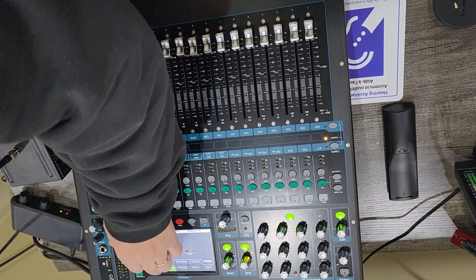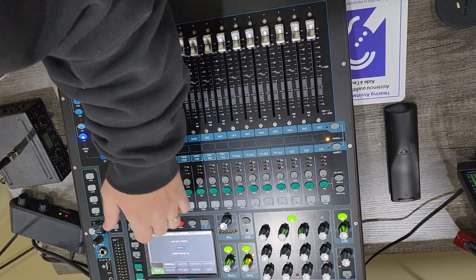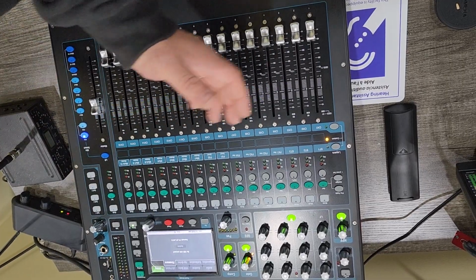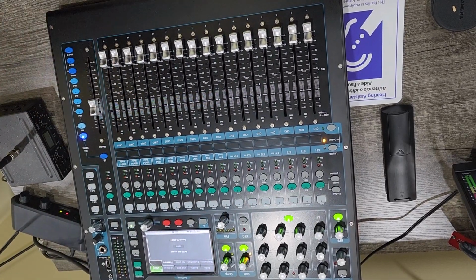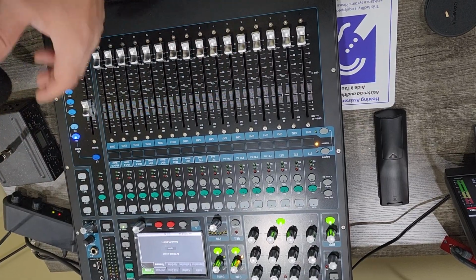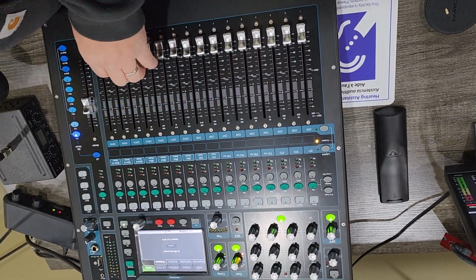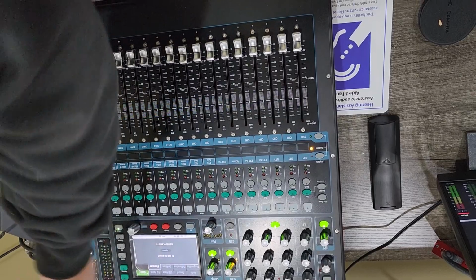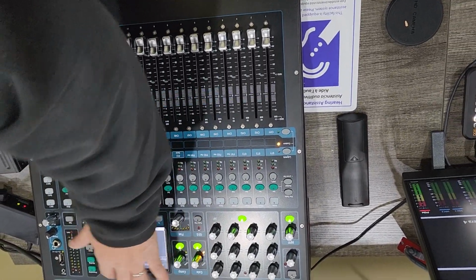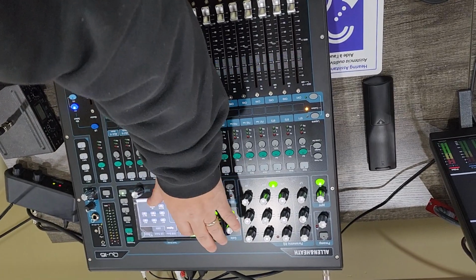Libraries, I/O patches, utilities. There's some stuff in here where you can update firmware on this, and I would look at that periodically to make sure that you're up to date on firmware. If there are any glitches that they found in 1.97, you'd be able to just come in here and update the firmware.